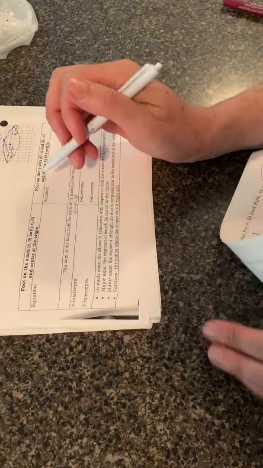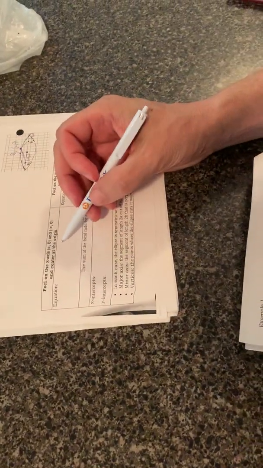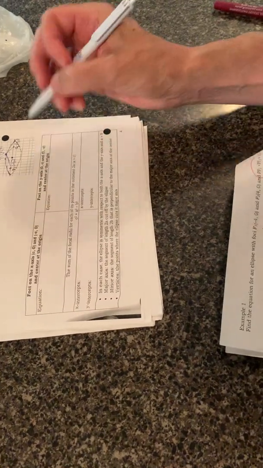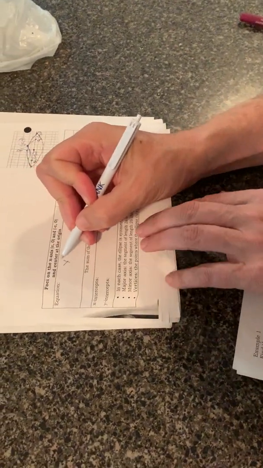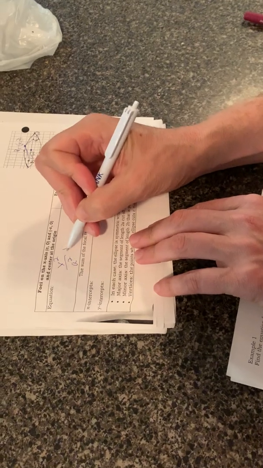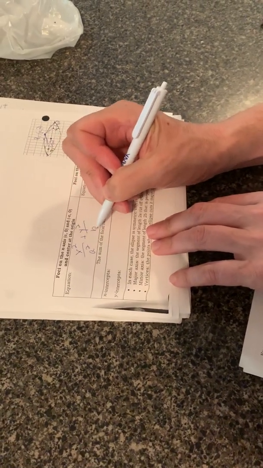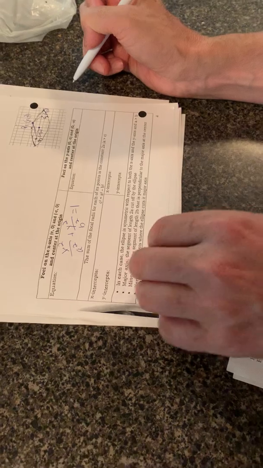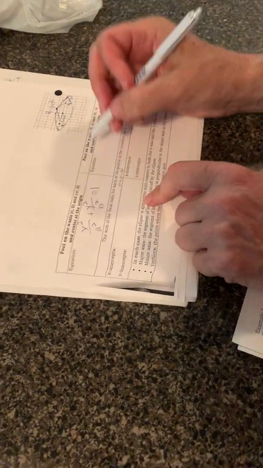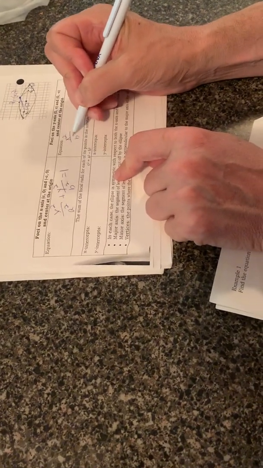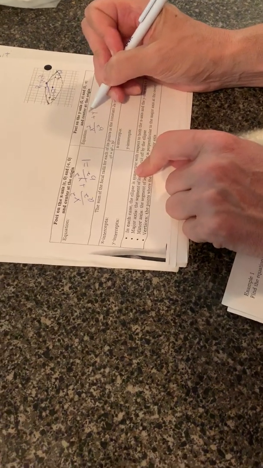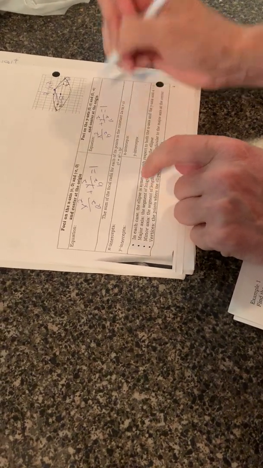On the bottom of this page, foci on the x-axis, c comma 0 and negative c comma 0. Here's your basic equation. We're going to sort of work backwards to develop the equation, equals 1. Foci on the y-axis, the equation is just in reverse. And it says the sum of the focal radii for each of the points is the constant 2a. And c squared equals a squared minus b squared.